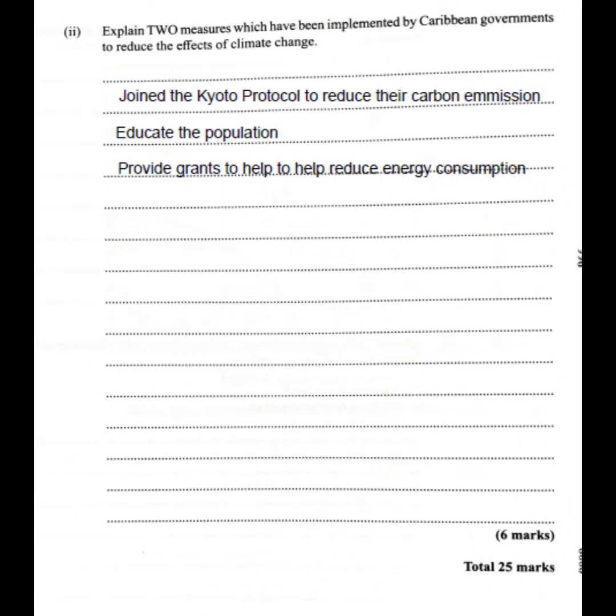One is joining the Kyoto Protocol to basically reduce their carbon emission by an average of 5.2%, hence setting a target for a reduction in emission. So a lot of the Caribbean countries have joined the Kyoto Protocol, and this is aimed at reducing carbon emissions. So that's one.